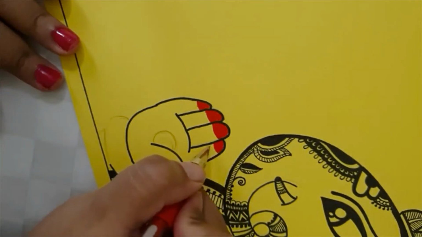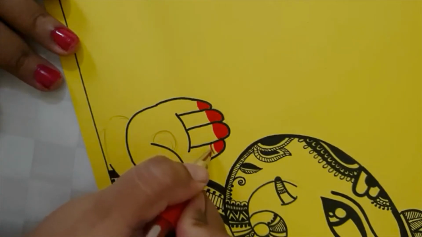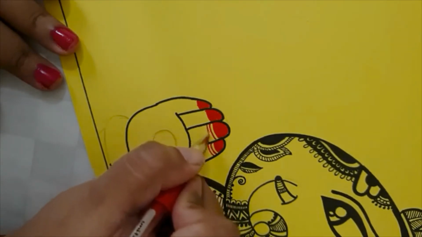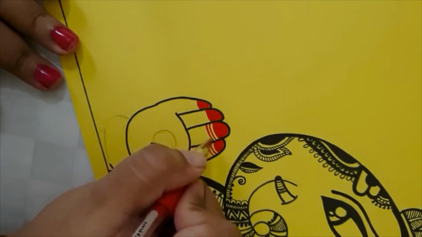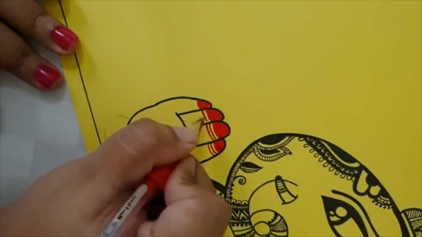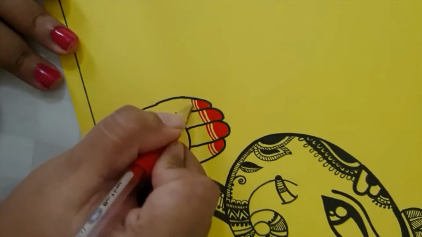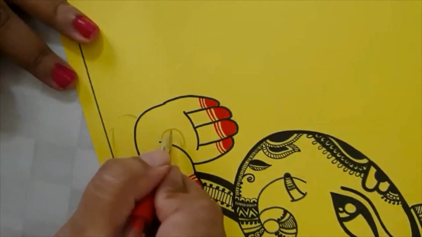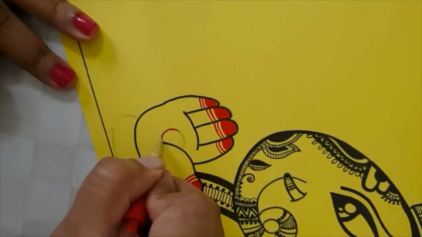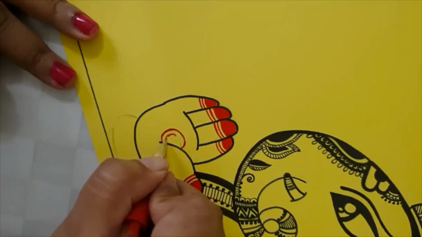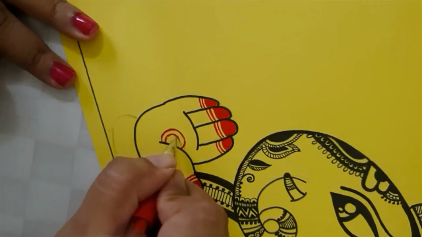Right, and now make some lines. Double lines with red. The whole painting pops out with the red that we are doing here. And since this is alta, we'll put this red dot here also. Try to fill this shape.